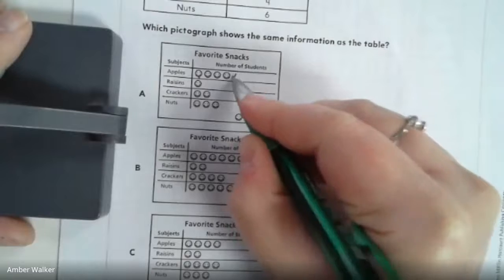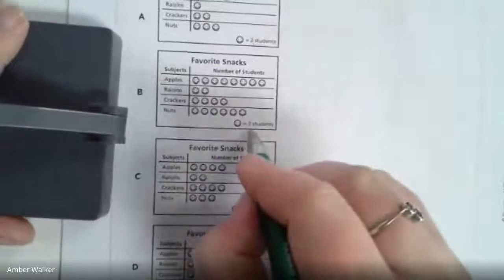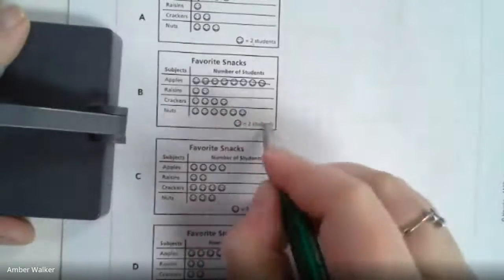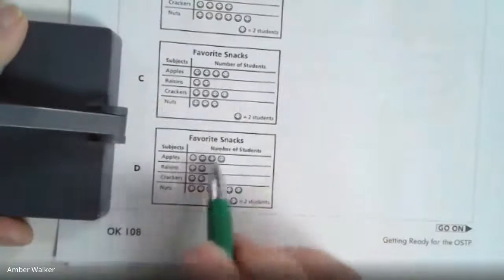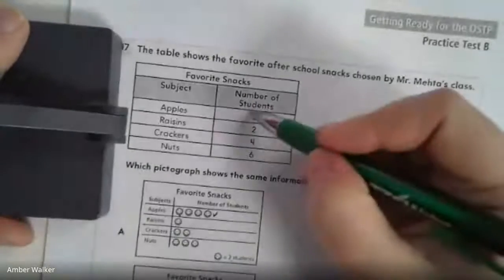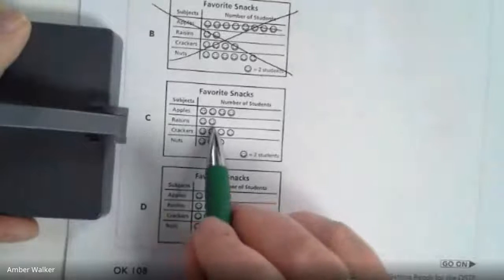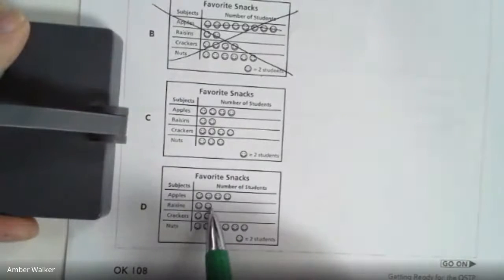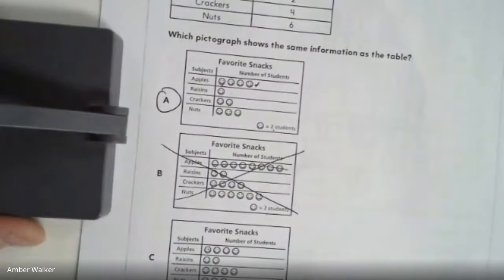It worked. Apples, 2. Nope, that's too many. I'm counting by 2s. 2, 4, 6, 8. So let's look at raisins. Raisins should only have 2. This one's gone. 2, 4. This is the only one that shows raisins have 2.